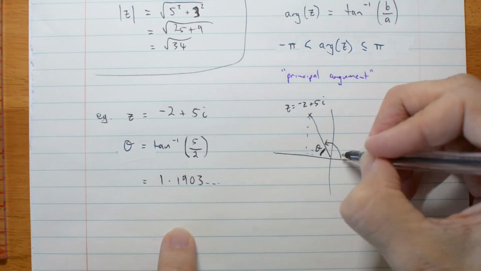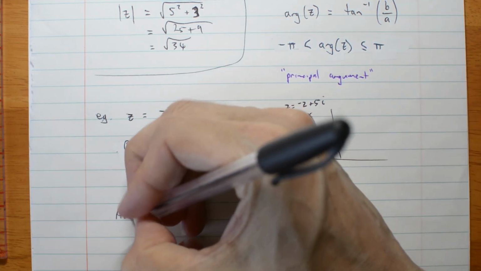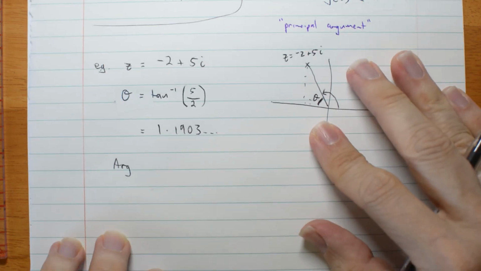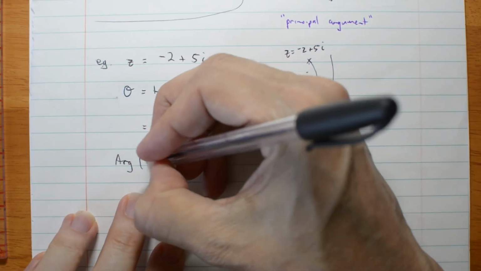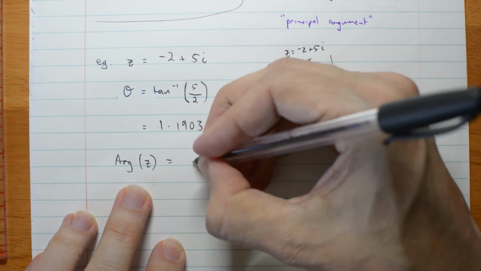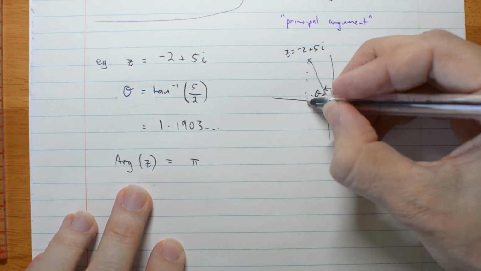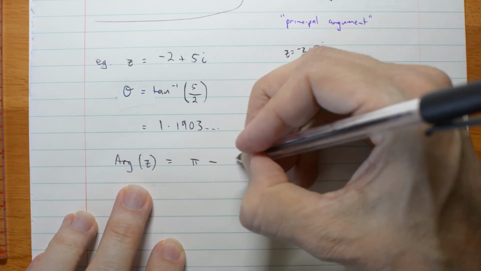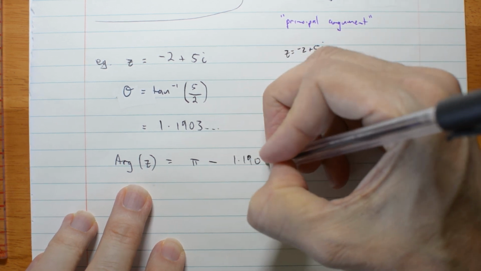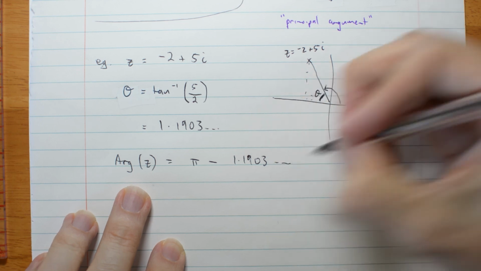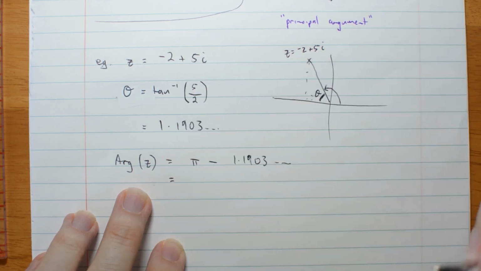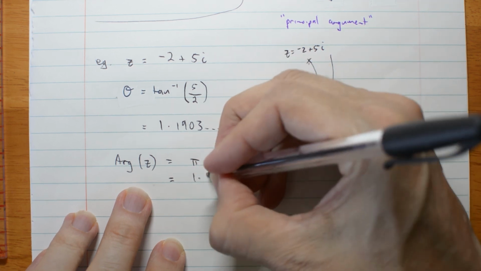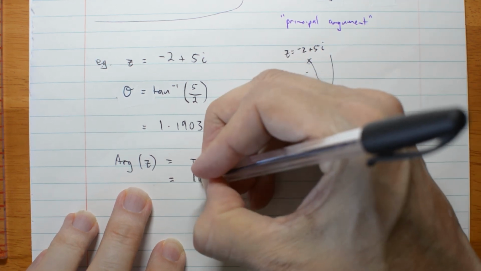But I actually want this. The argument, I'm trying to learn to use the textbook's convention. The argument of my complex number is pi, 180 degrees, minus that theta. 1.1903, etc. Again, get your calculator, and then let's round this one off to 2 decimal places for our final answer, 1.95.